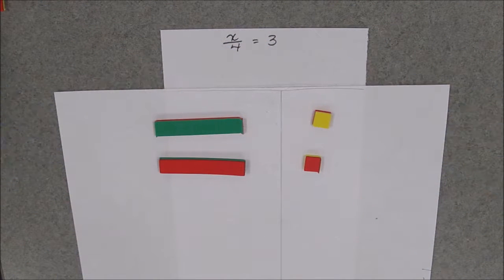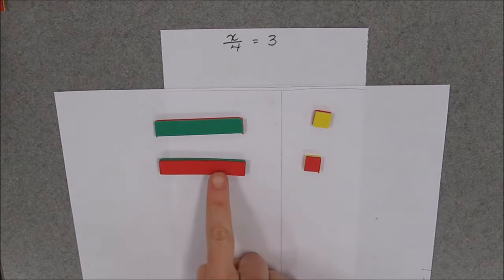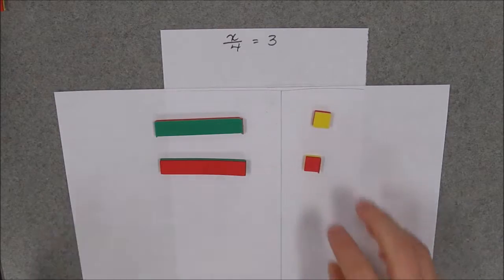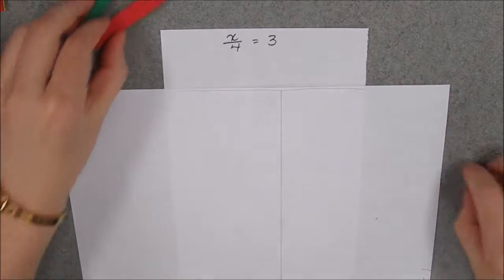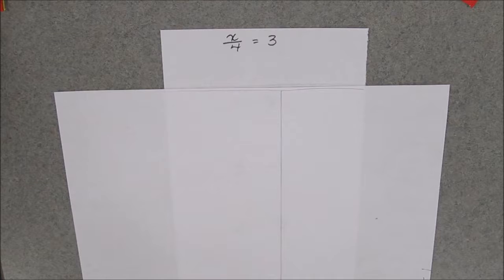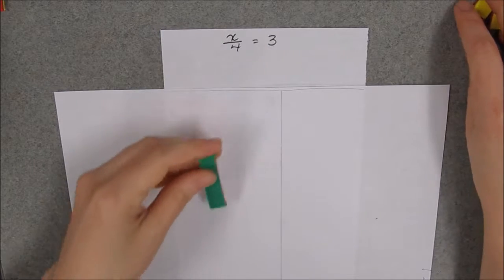All right, today we are working with multiplying and dividing equations using algebra tiles. A reminder, this is positive x, positive 1, negative 1. Let's get started. So we have x divided into 4 pieces, and one piece is going to equal 3. So let's see what that means.